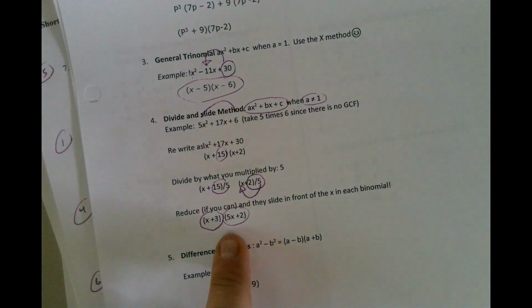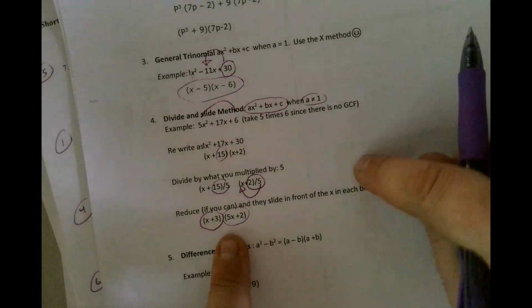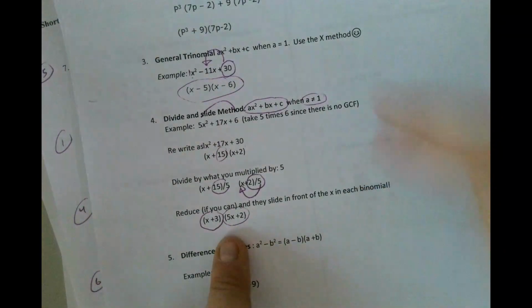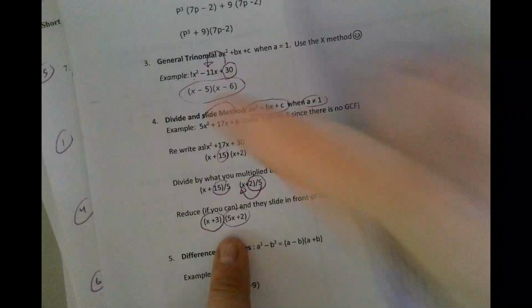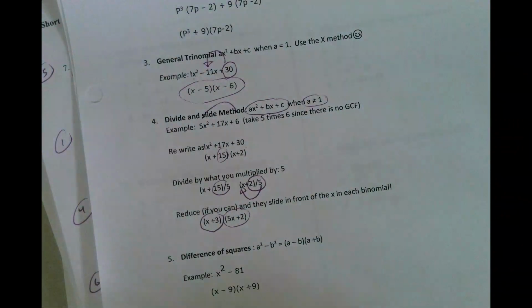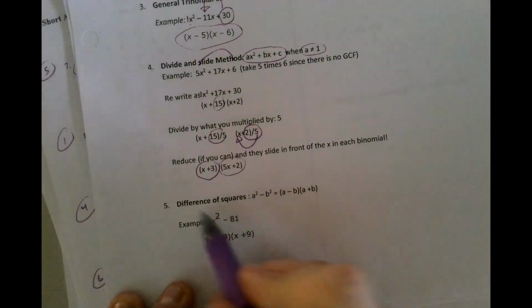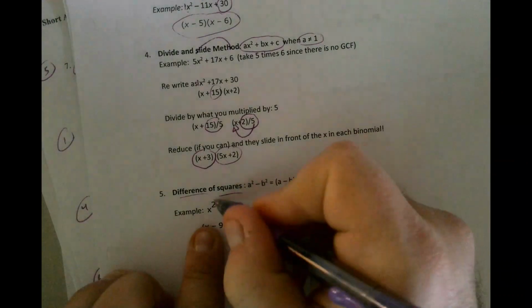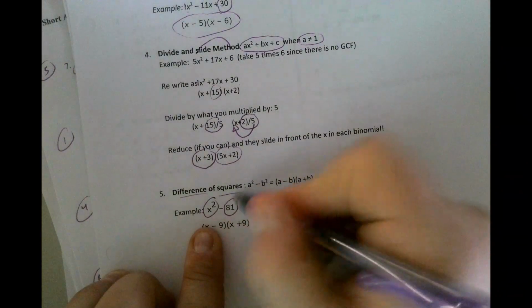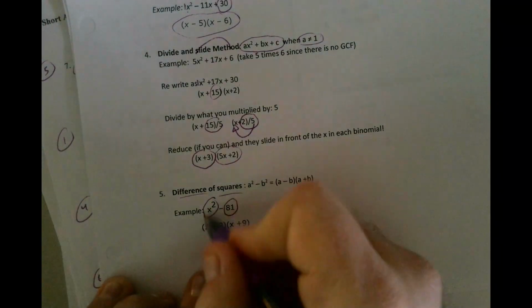So we have to recognize when we use this method, guys. That's when A doesn't equal 1. Another common Algebra 1 method for factoring is this one right here. It's called difference of squares. Anytime you see a difference of perfect squares, all you do is square root both terms.